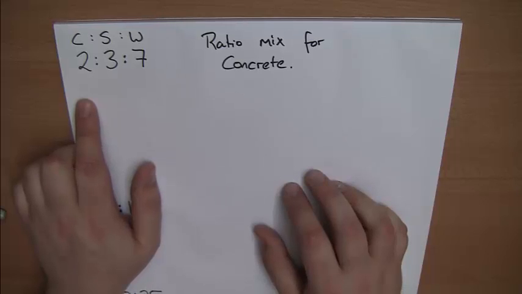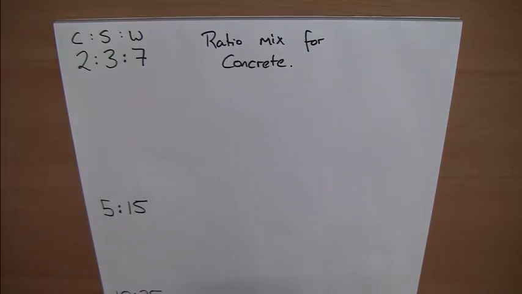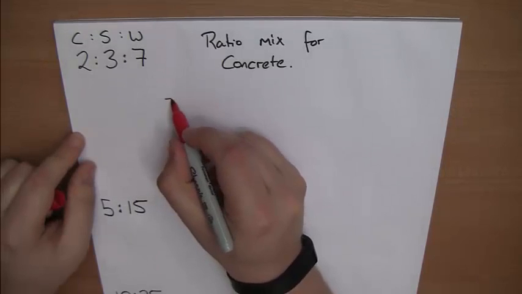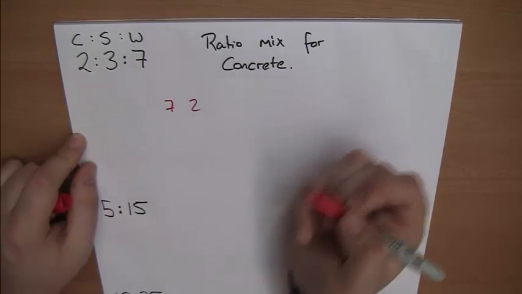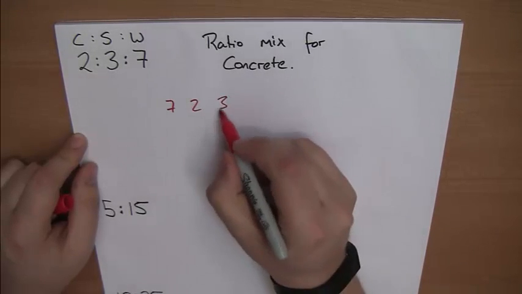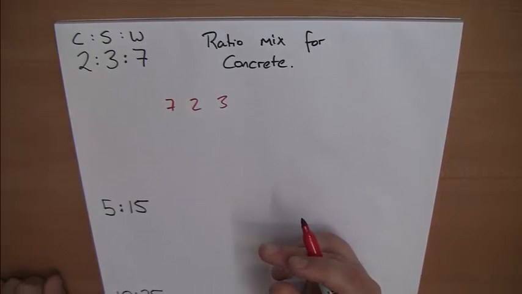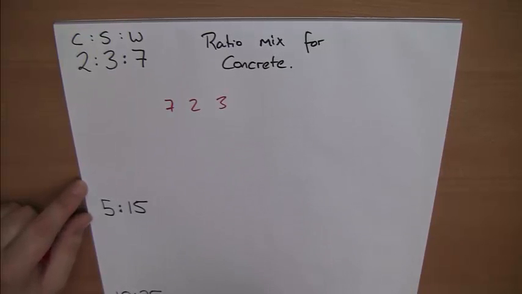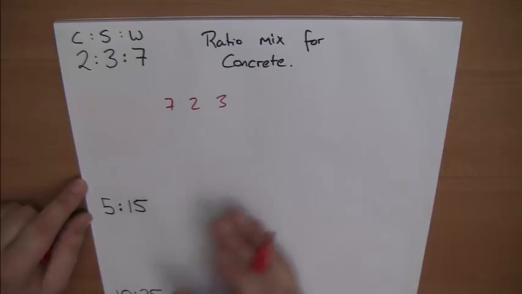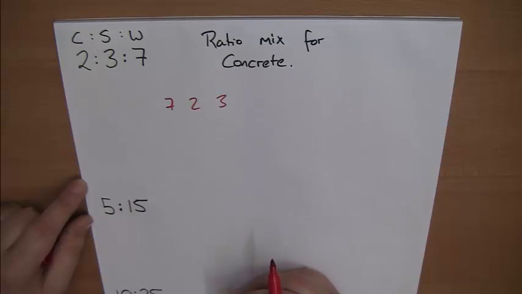Now with ratio it is vitally important that we get the order of the numbers right. Imagine if I just started mixing this up, and I did 7 parts of cement with only 2 parts sand and 3 parts water. That wouldn't give us the same consistency of concrete as we would get from this ratio. So when we're thinking about ratio questions, the order of the numbers that we put on the page has to be important and linked back to the original question.